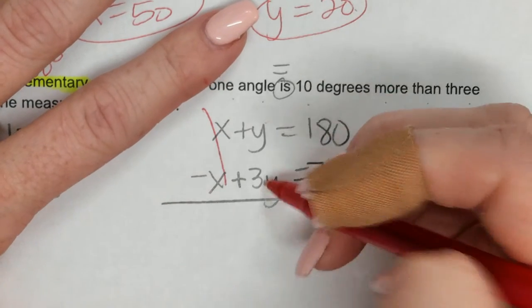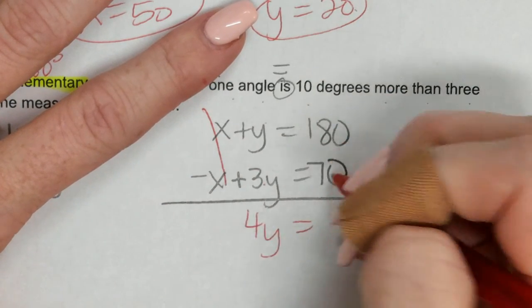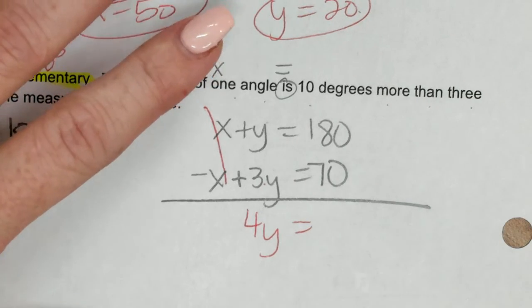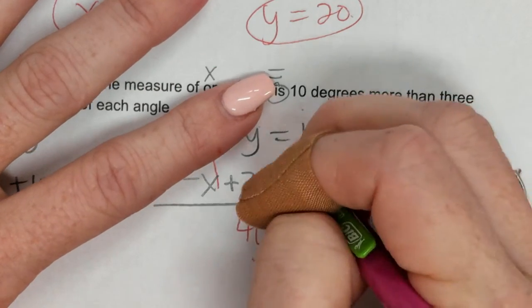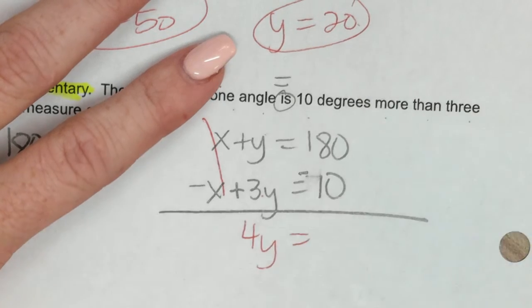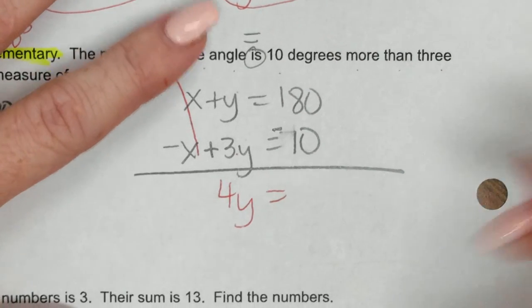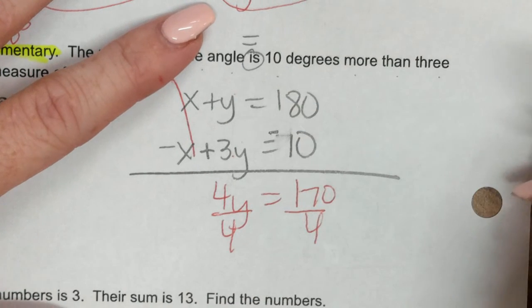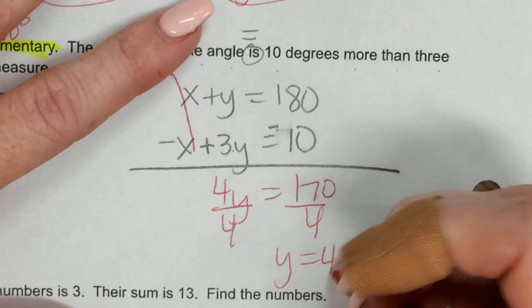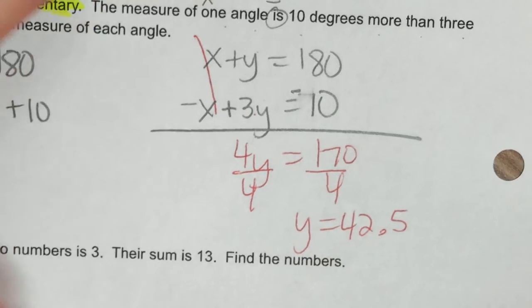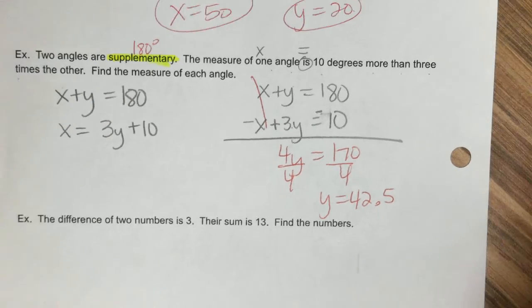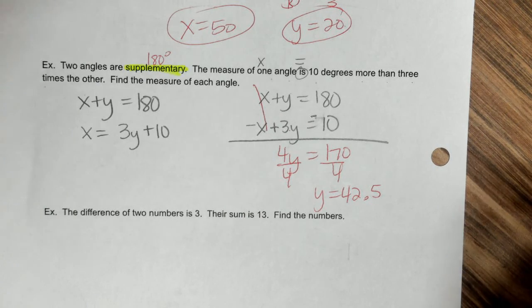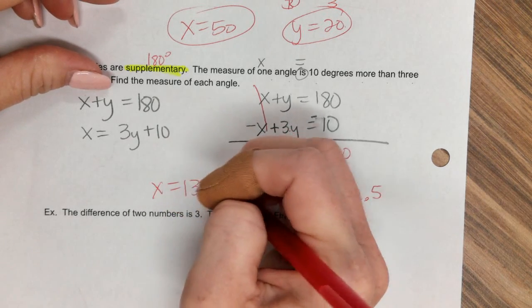Cancels out. 1 plus 3 is 4. And 180 plus, that's not a 70, that's a negative 10. My negative sign just got too close. 180 plus negative 10 is 170. Divide by 4. And what do we get y to be? 42.5. Okay, go plug that back in and solve for x. So I'm just going to do 180 minus 42.5, which was 137.5.